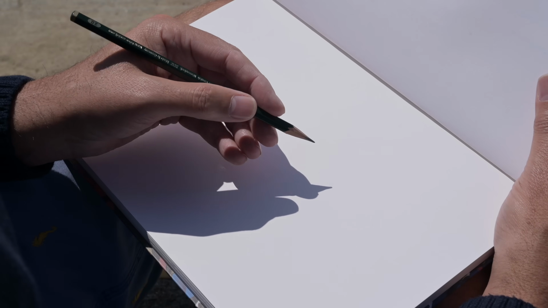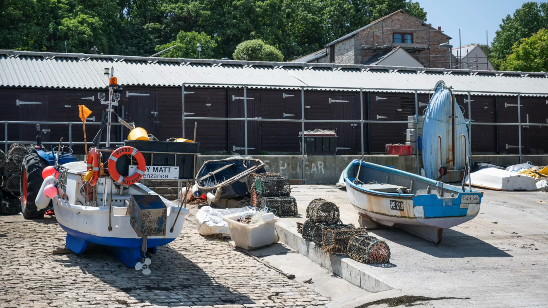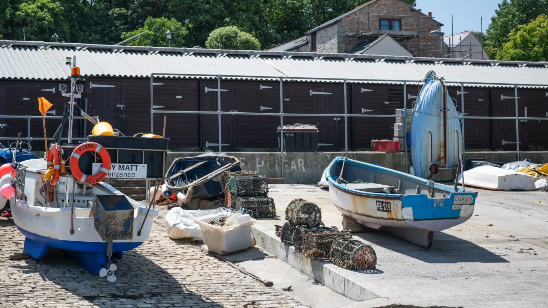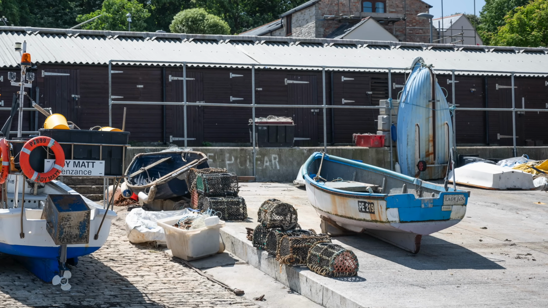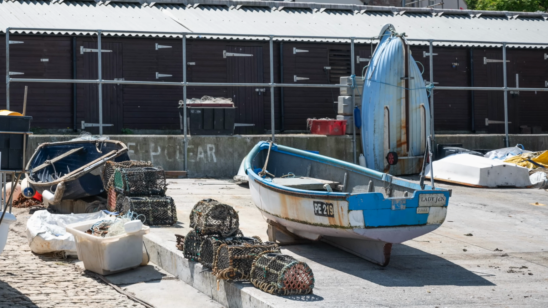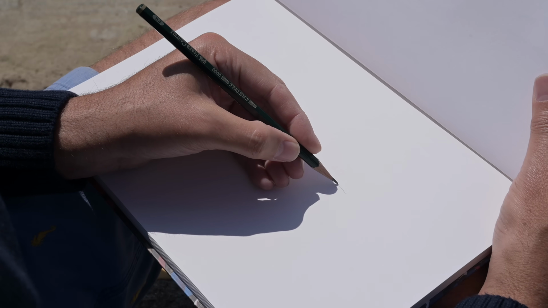Now I'm just going to do a quick sketch of this little boat here. There's a couple of nice ones. There's Boy Matt, which has a Penzance registration, but I thought in honour of my sister Jennifer, I would do PE219, a Poole registration that is called Lady Jen. So let's give this a quick go.